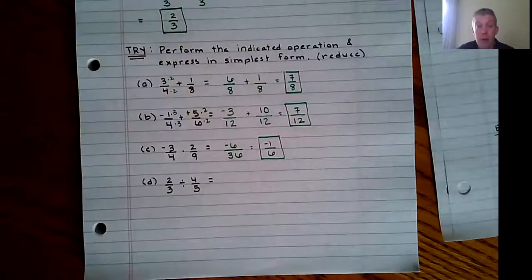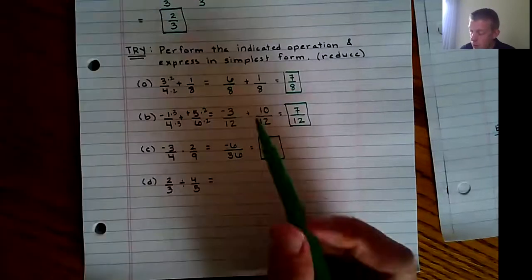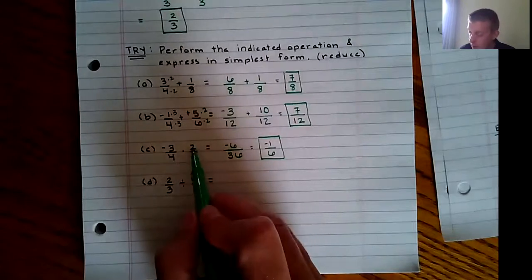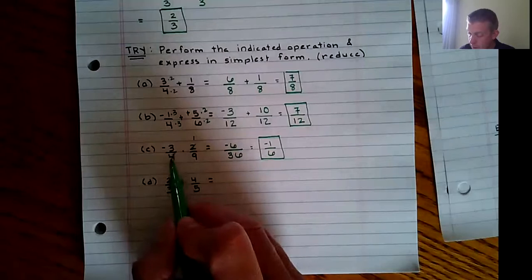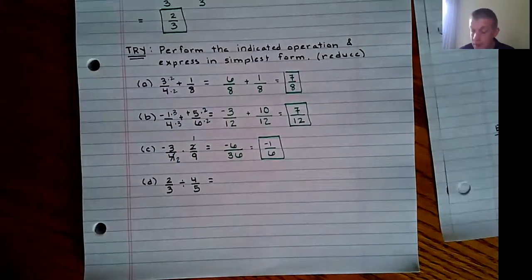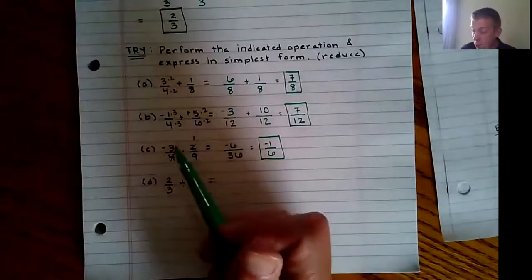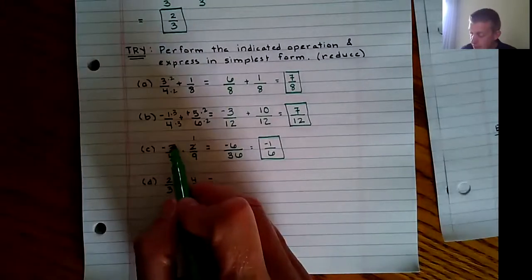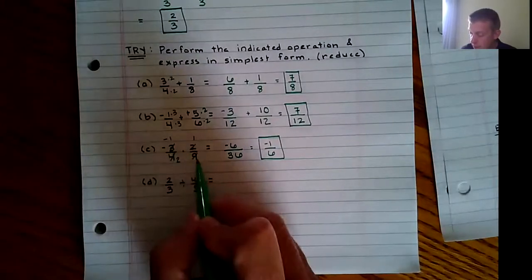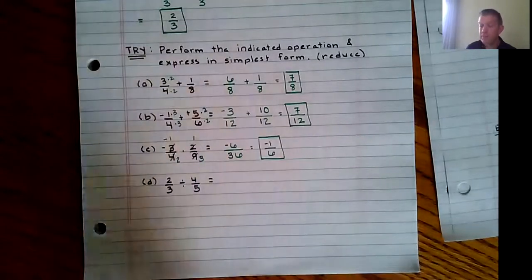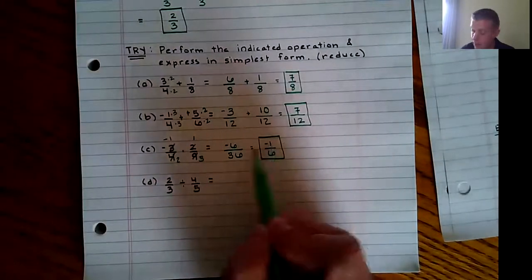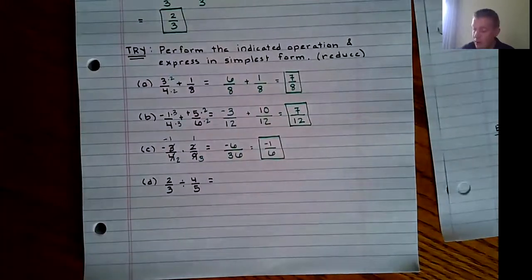Now, since it was multiply, if you wanted to use that reduce early trick, that would have been fine too. There's a 2 on top and a 4 on the bottom. A 2 divides into both of those. So I can divide this by 2, leaving me with 1. Divide this by 2, leaving me with 2. 3 and 9 are both divisible by 3. And again, one's on top, one's on the bottom. You always need one of those to be on top, one of those to be on the bottom. So if I divide this by 3, I have -1. Divide this by 3, I have 3. And now if you multiply across with what's left, -1 times 1 is -1, 2 times 3 is 6. So if you reduce early, you just can skip that last reducing step.